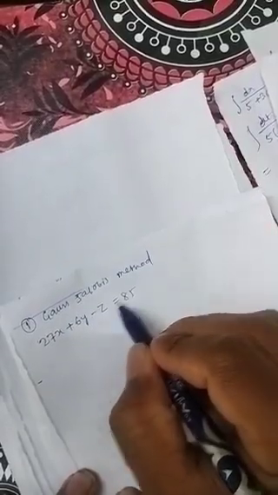In the Gauss-Jacobi's method, there are equations: 27x plus 6y minus z equal to 85, x plus y plus 54z equal to 110, and 6x plus 15y plus 2z equal to 72.